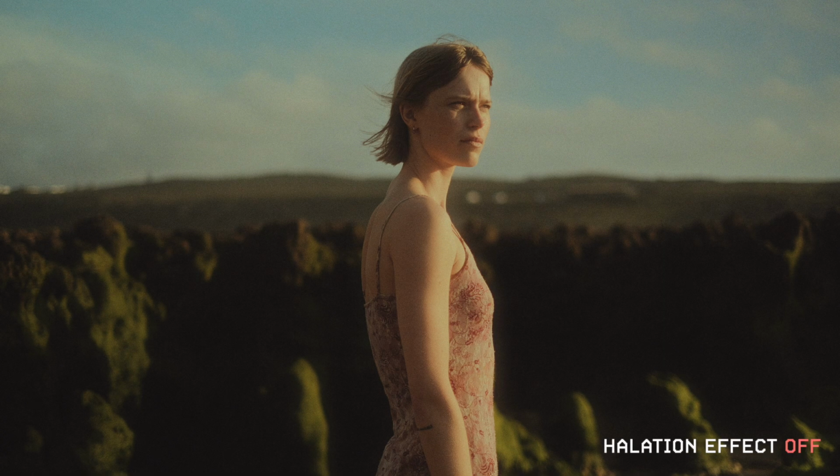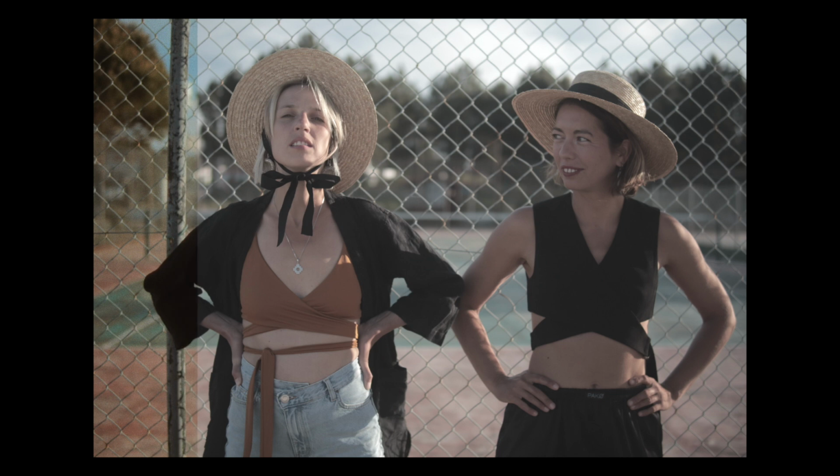Rule number 3. Halation. Last but not least, we add this super atmospheric red bloom effect, which is also known from analog images.